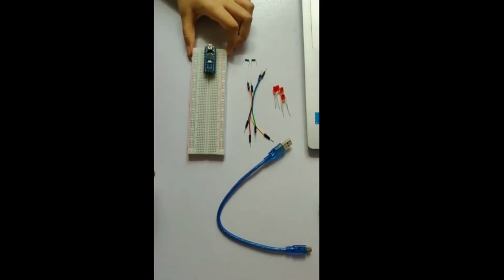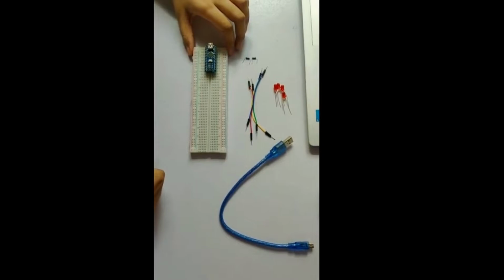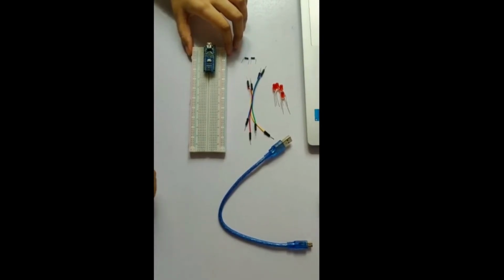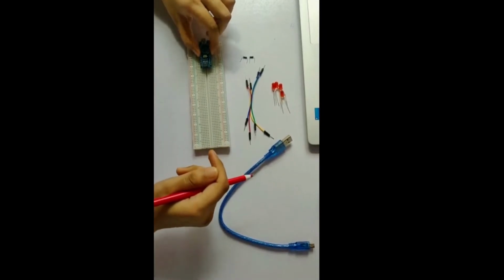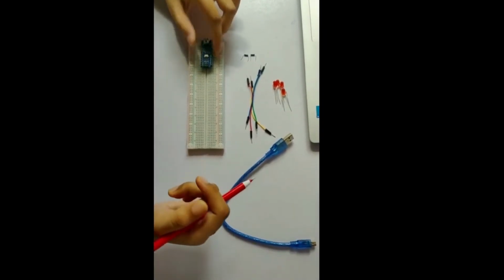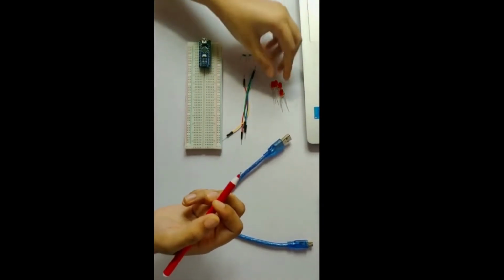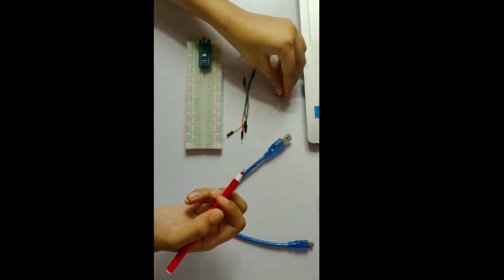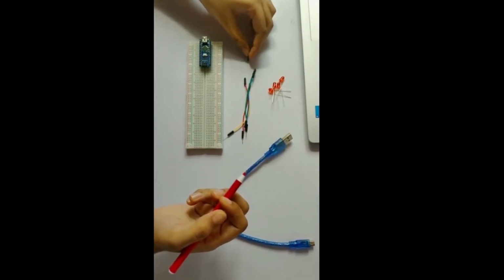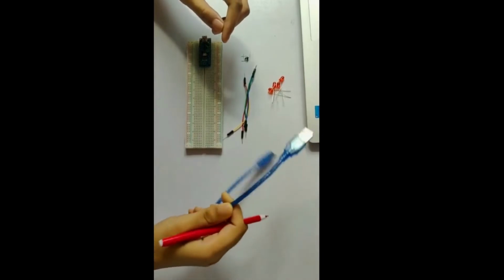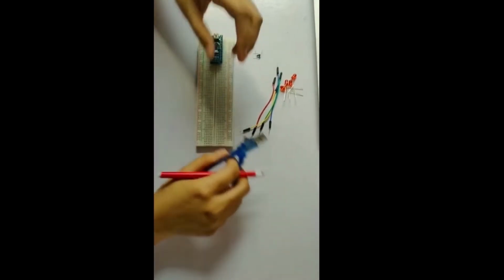Now I am going to explain the hardware part. First of all, the components used here are a breadboard, an Arduino Nano board as the microcontroller, some jumper wires for the connections, four 5mm LED bulbs, 220 ohm resistors, and a USB cable for transferring the code from the laptop to the Arduino board.